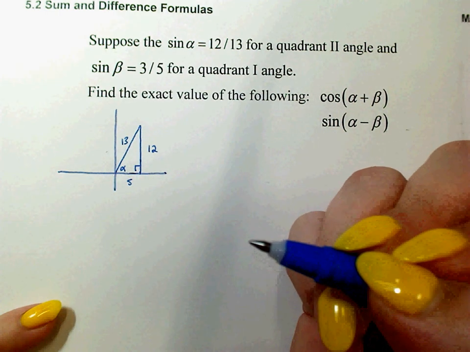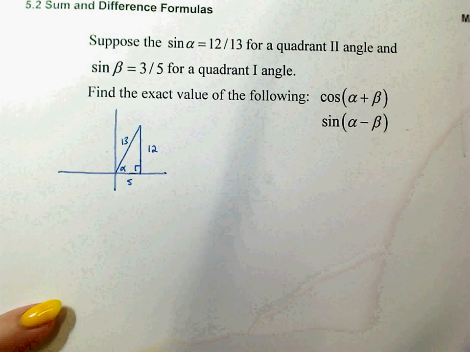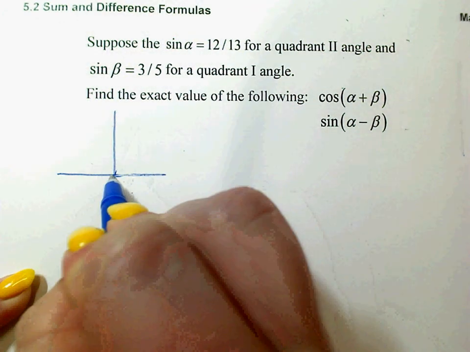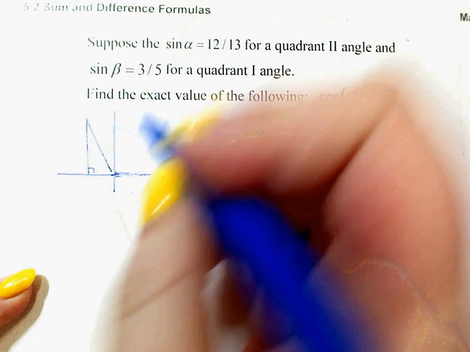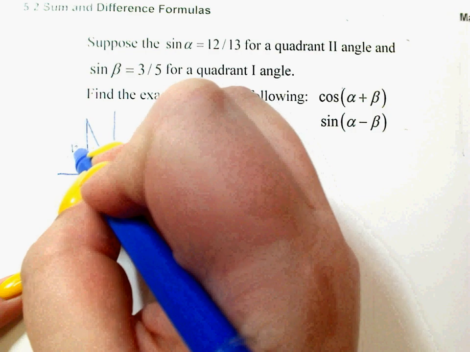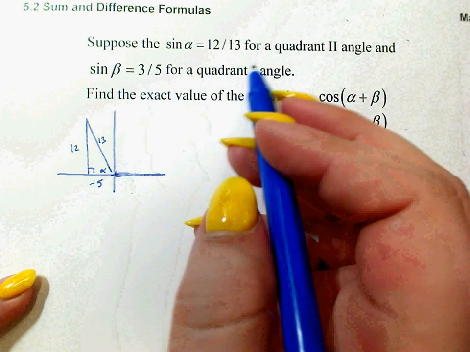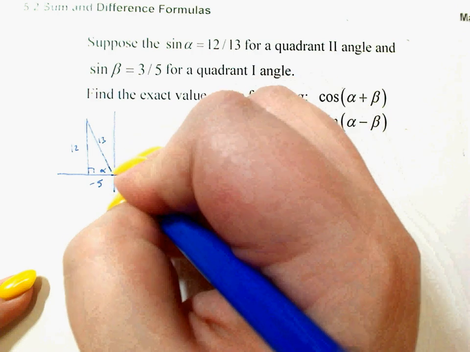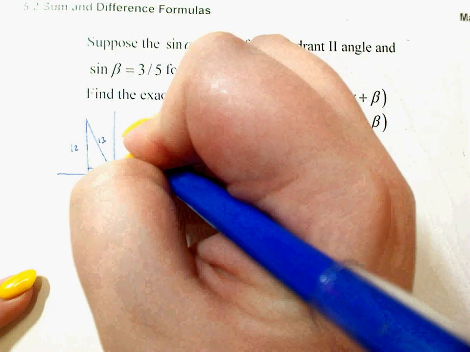And then I've got an angle beta, and oh man, that was in quadrant 2. Dang it. Oh no, I got that messed up. Okay, so quadrant 2, there's alpha, this is 12, this is 13, and this is negative 5 because of location. And then in quadrant 1, I've got an angle where sine is 3/5, so 3 over 5. So more like this. And that is a Pythagorean triple as well, 3, 4, 5.